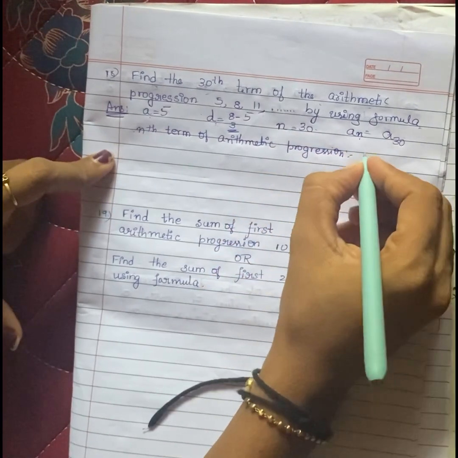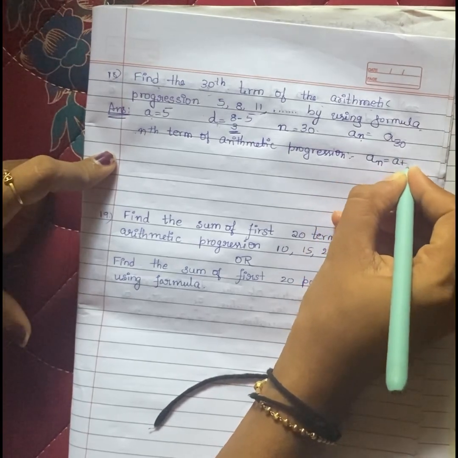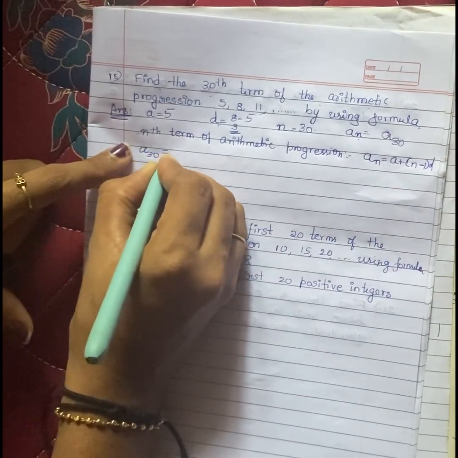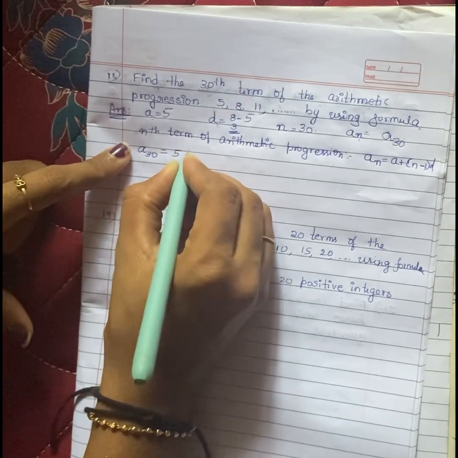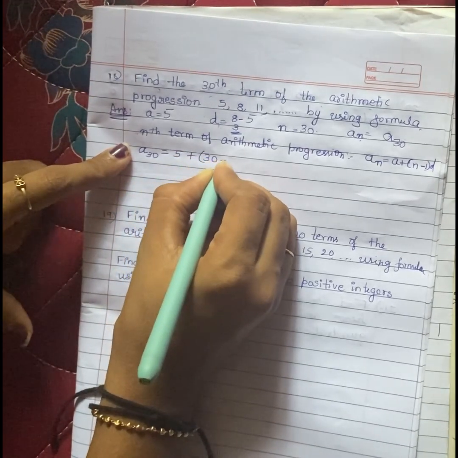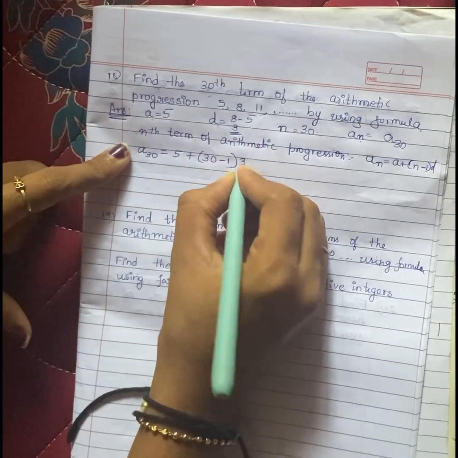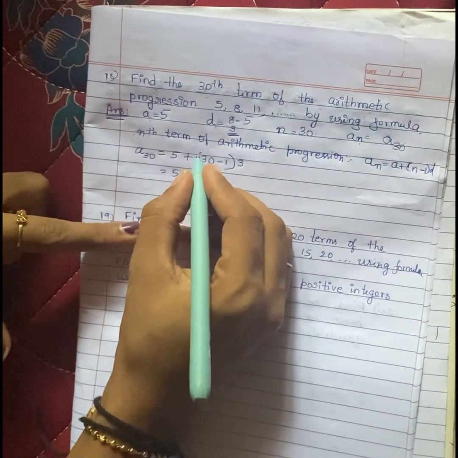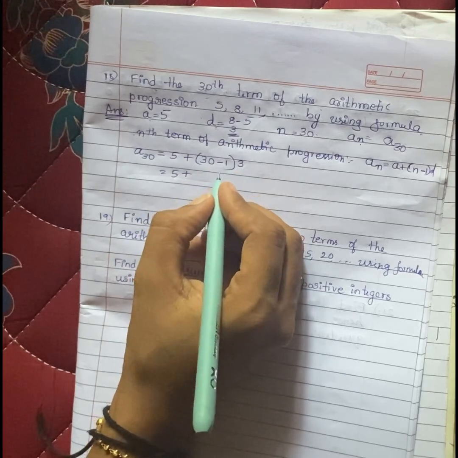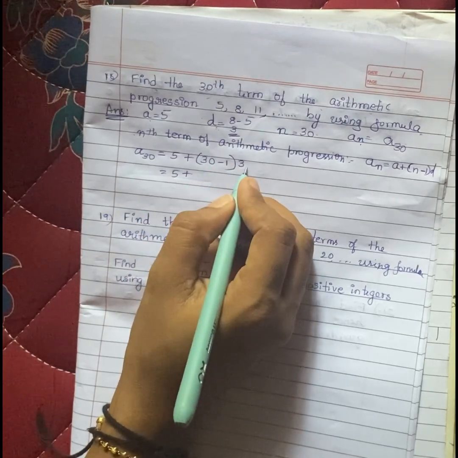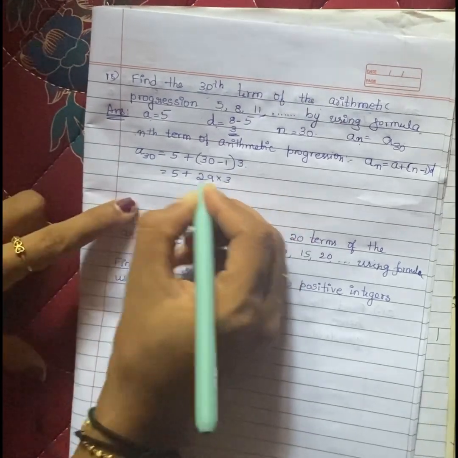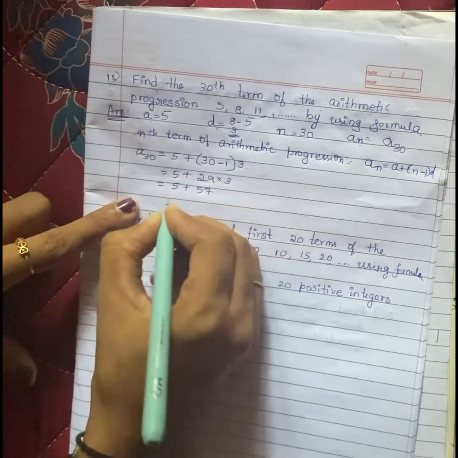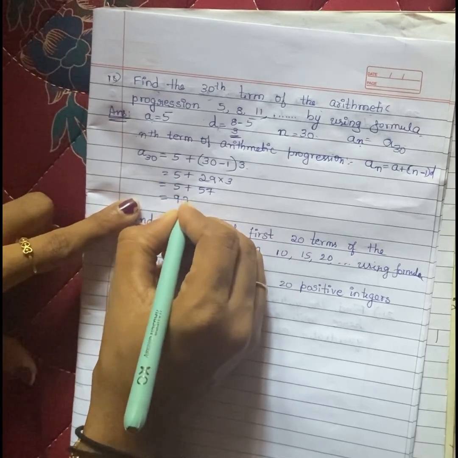Okay, so we have the formula a n is equal to a plus n minus 1 times d. So a30 is equal to, instead of a we write 5, plus 30 minus 1 into d. The d value is 3 here. So that is 5 plus, solving inside the bracket, 30 minus 1 is 29. Write it as 29 into 3. Next, 5 plus 29 into 3 is nothing but 92. So a30 is nothing but 92.